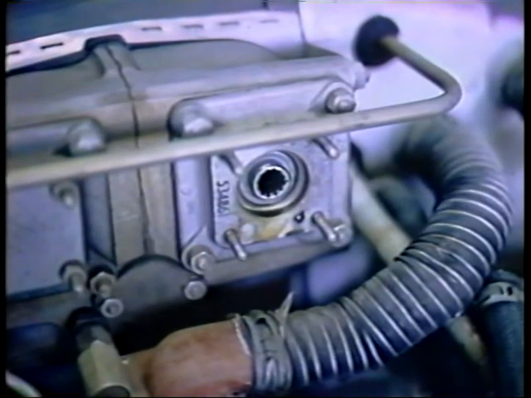Check the condition of the pump drive oil seal in the engine, and if there is any leakage, replace it. The drive end of the pump must be protected from any contaminants such as oil or solvent. A common practice in the field is to replace this seal each time the pump is replaced.